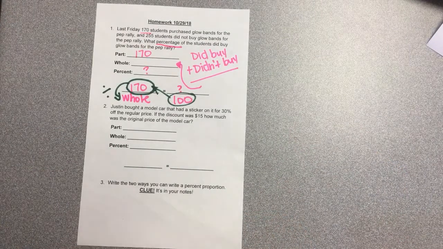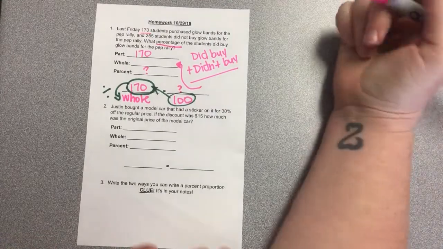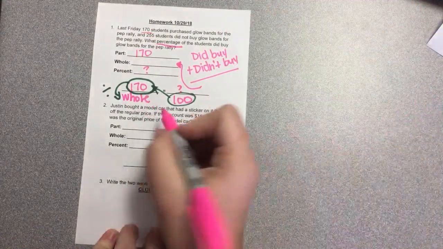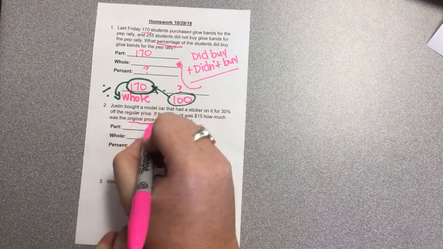Number 2 says Justin bought a model car that had a sticker on it for 30% off the regular price. If the discount was $15, how much was the original price of the model car? So it is asking us for the original price.